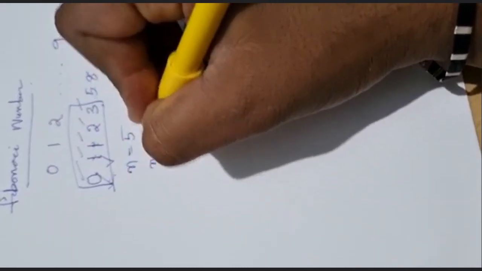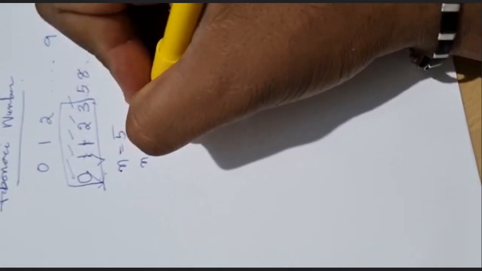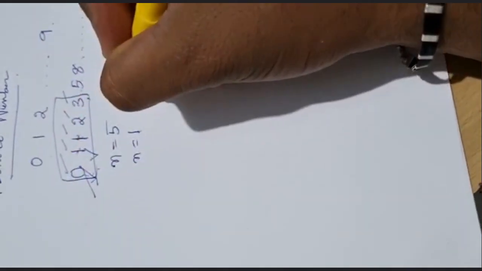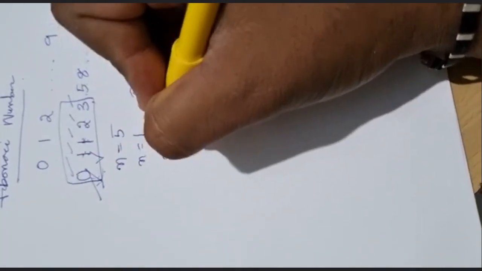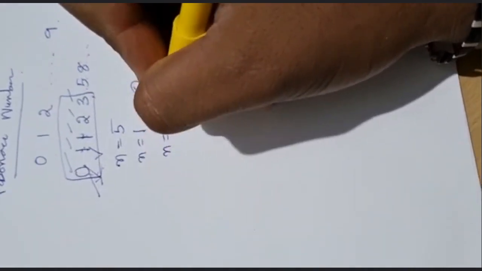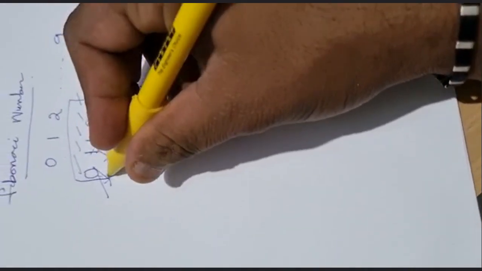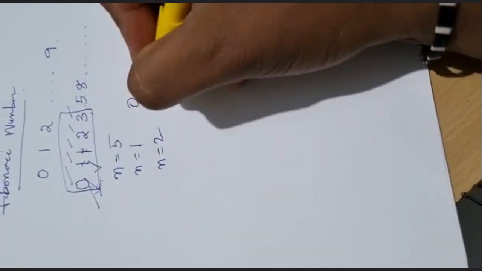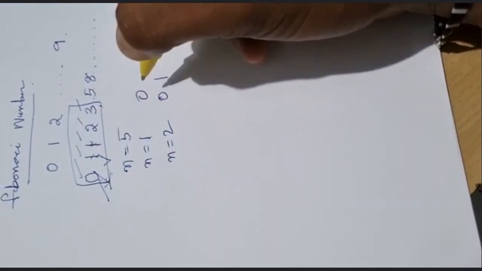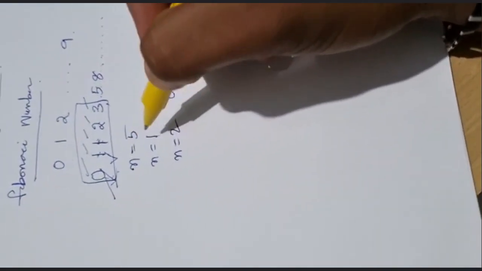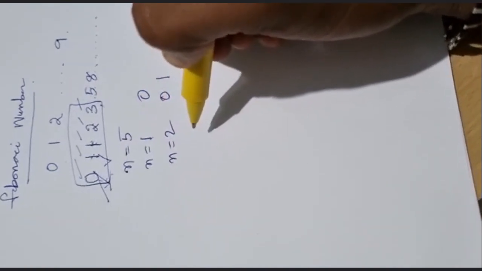If it is 1, what is the first Fibonacci number? 0 will be printed here. If I want to know the first two numbers, then n is equal to 2, meaning you want to see the first two numbers. Which are the first two numbers? 0 and 1. So 0 and 1 will be the first two numbers of the Fibonacci series. So this is how you have to look for the Fibonacci series.